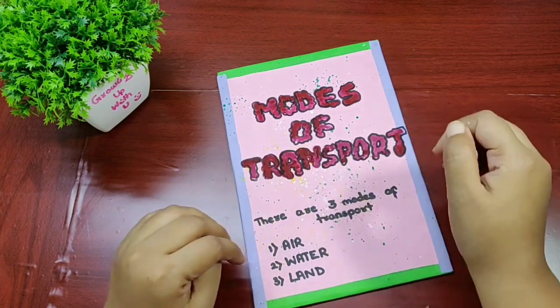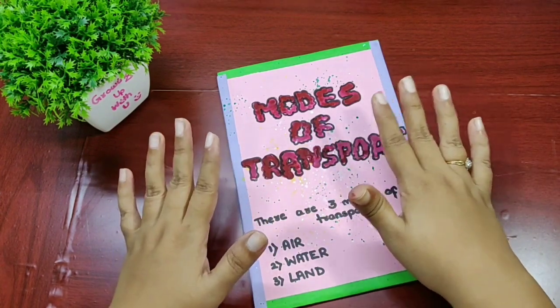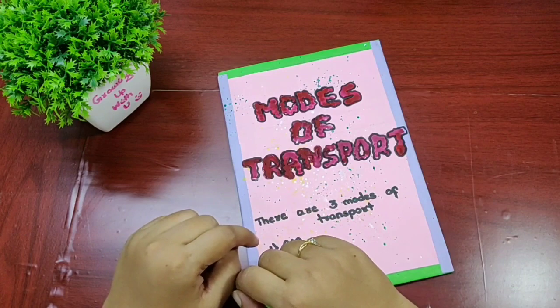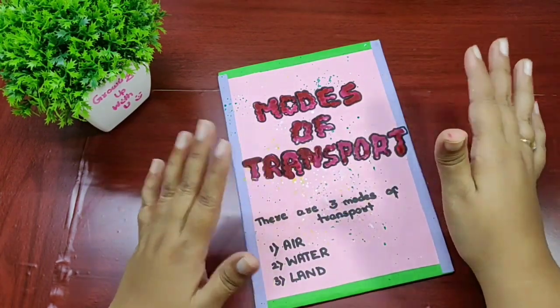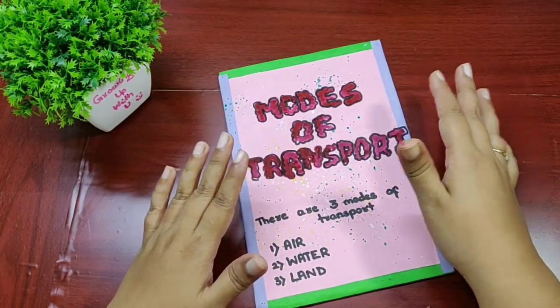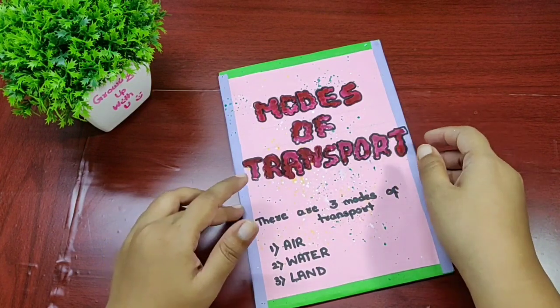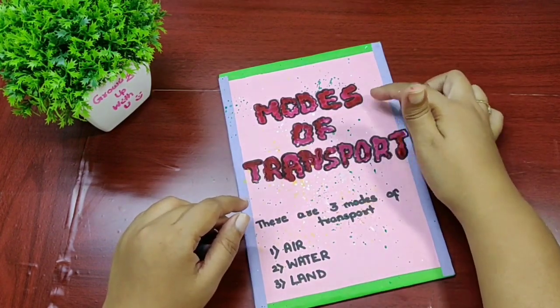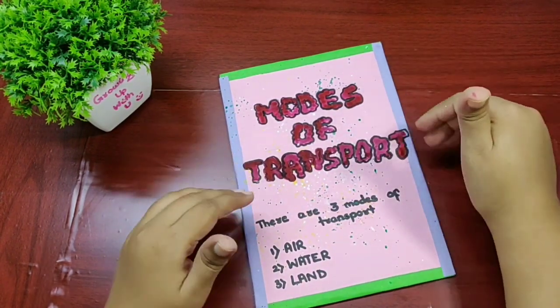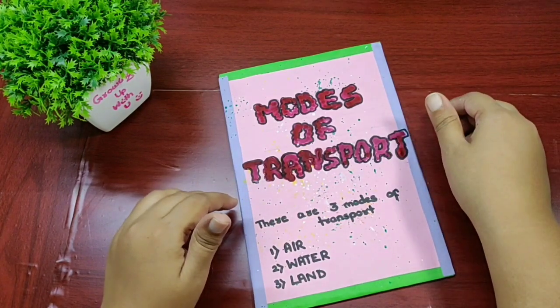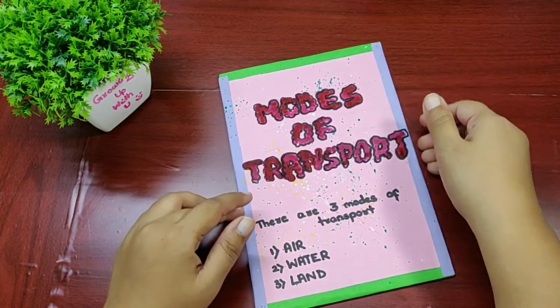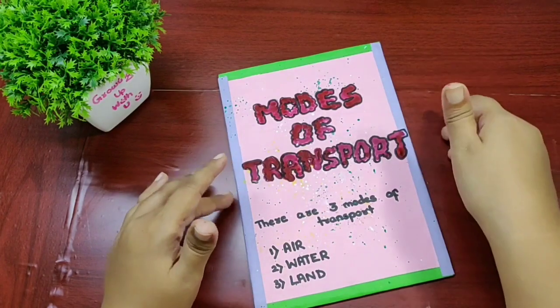The A went a little below. The N was not clearly visible. So I let her do it, and then afterwards we are always there to correct it. So I have outlined it with the marker, so now at least we can read what it is, and even the child is happy that they have also taken part in making the project.